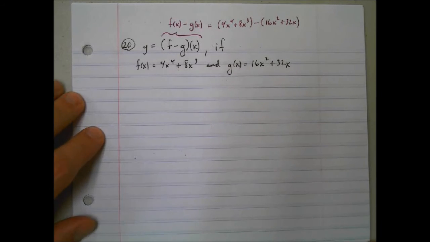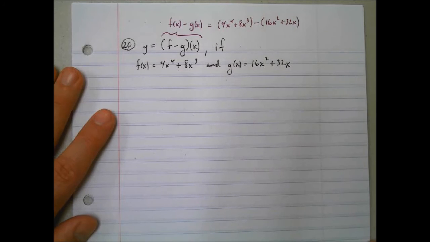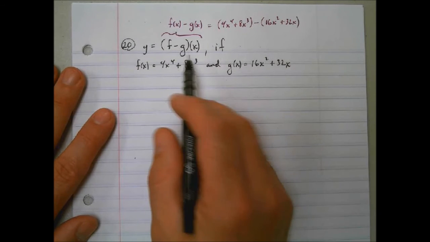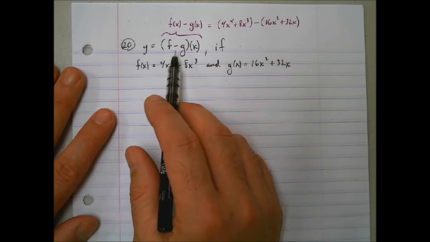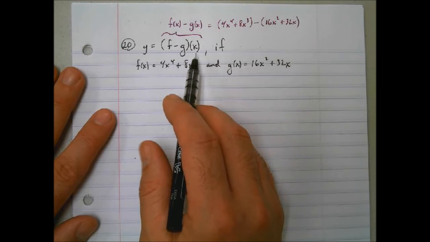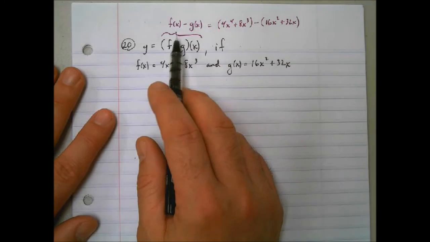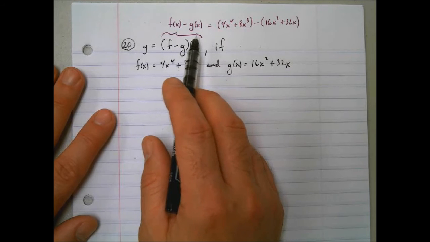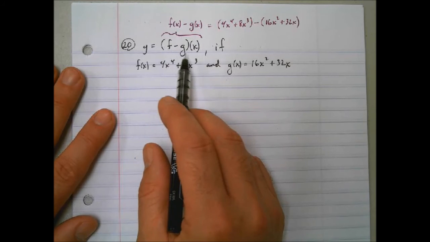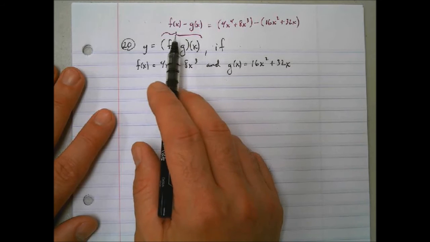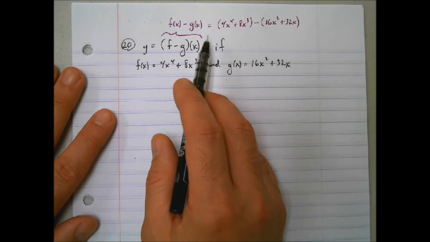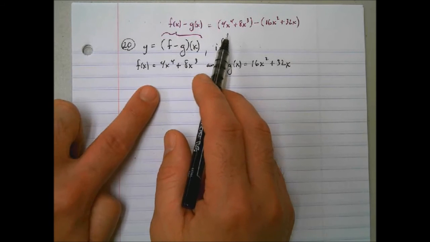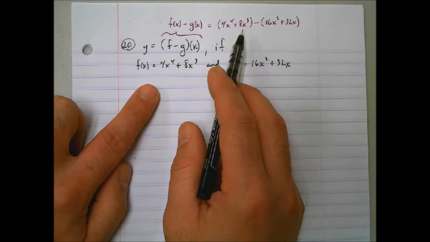Okay, doing problem number 20 from worksheet 5 together. Now problem number 20 is saying f minus g of x. Well, it actually says f of x minus g of x. But remember, if they say it like f minus g of x, it's really saying f of x minus g of x. So, well, f of x is 4x to the fourth plus 8x to the third.